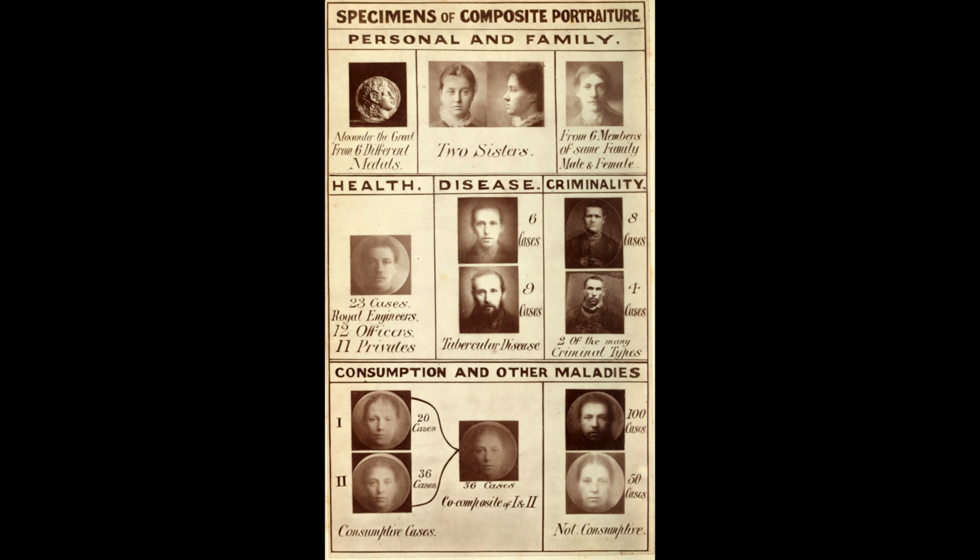Galton genuinely believed that criminality, disease susceptibility, intelligence, and moral character were not just influenced by heredity, they were written into the face. By averaging the faces of criminals, he hoped to find the criminal type. By averaging consumptive patients, he hoped to find the consumptive type. The face, in his framework, was a window into the biological and moral interior of a person.